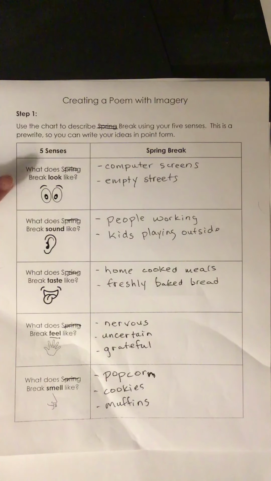So for example, what does the break look like for me? Well, I've been seeing a lot of computer screens and empty streets. What does it sound like? In my house, it sounds like people working. I hear lots of kids still playing outside. What does it taste like? Well, we've been experimenting with a lot of home-cooked meals and freshly baked bread.